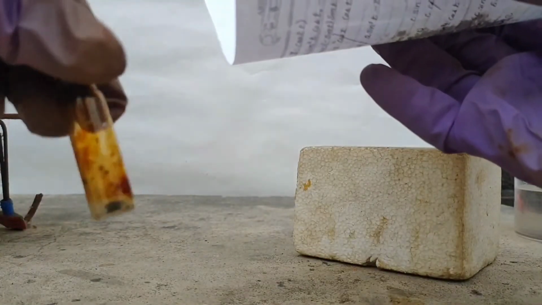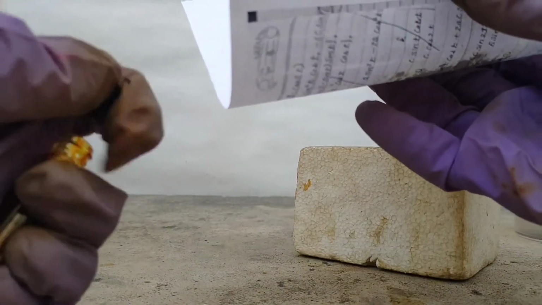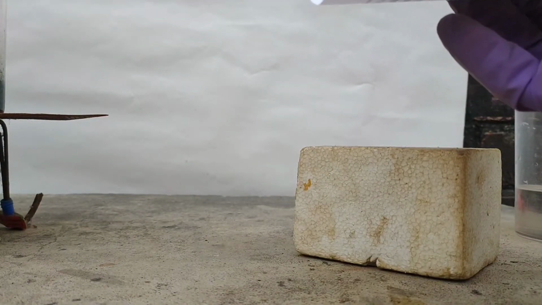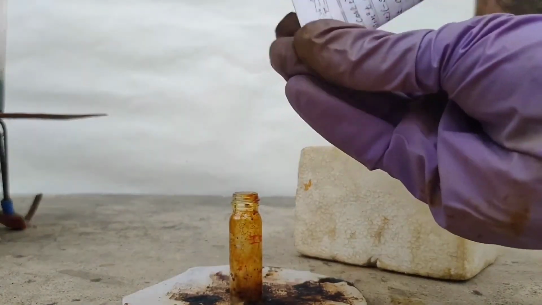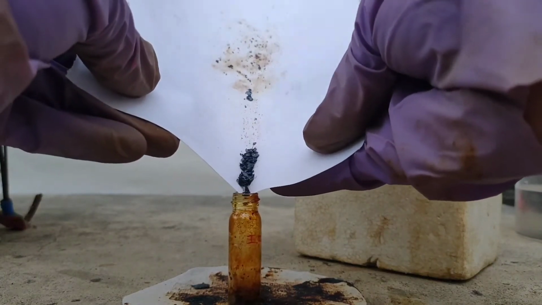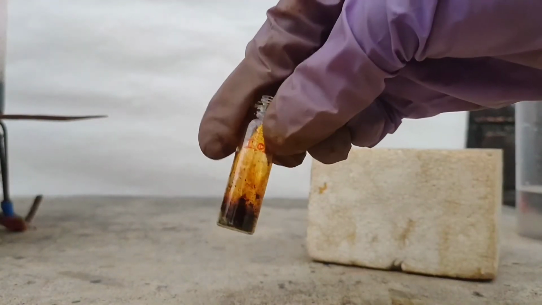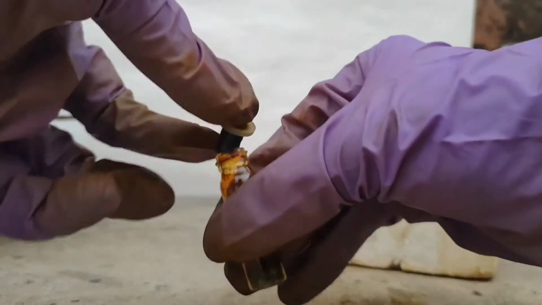I transferred these crystals into a vial containing a small amount of iodine. These many crystals I have got in the first run.